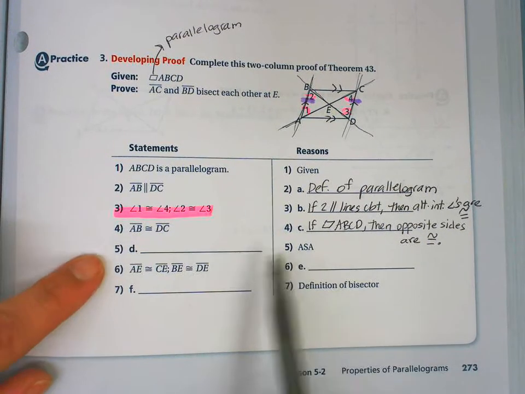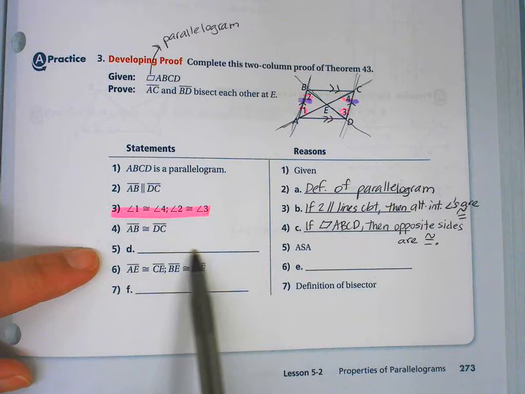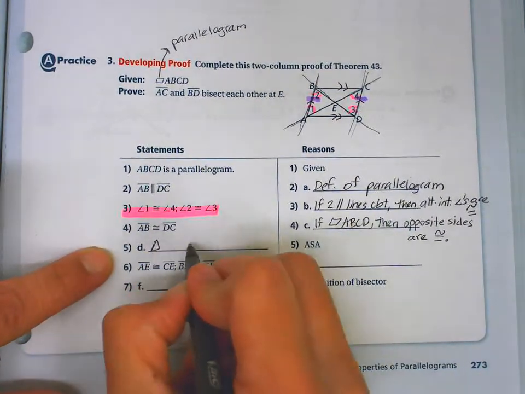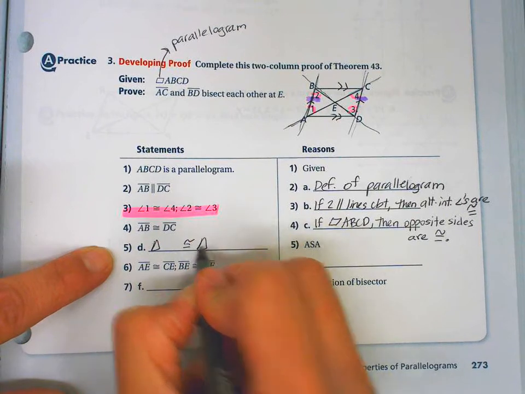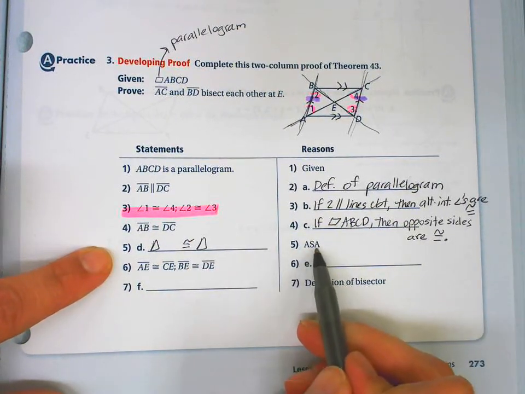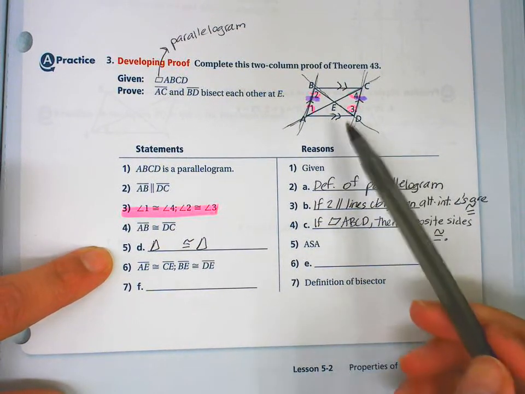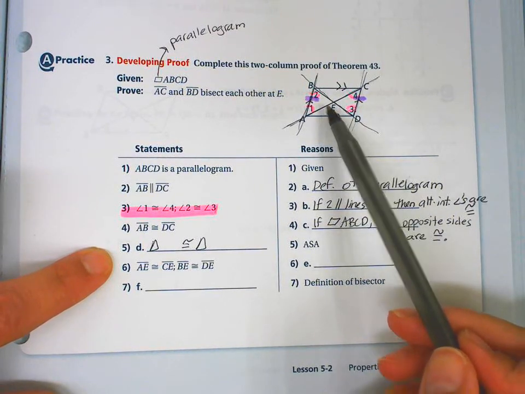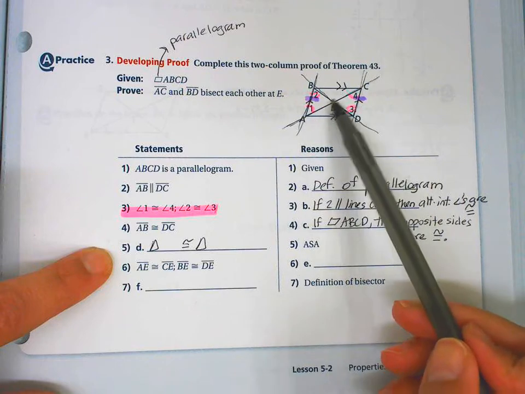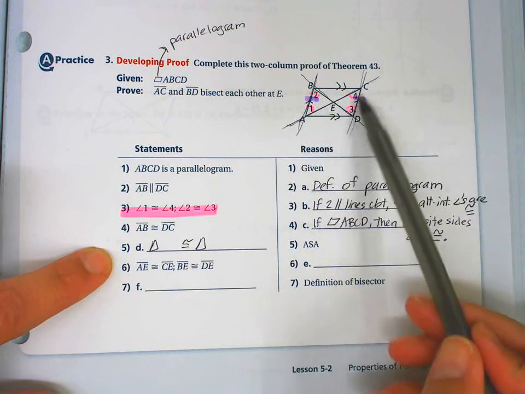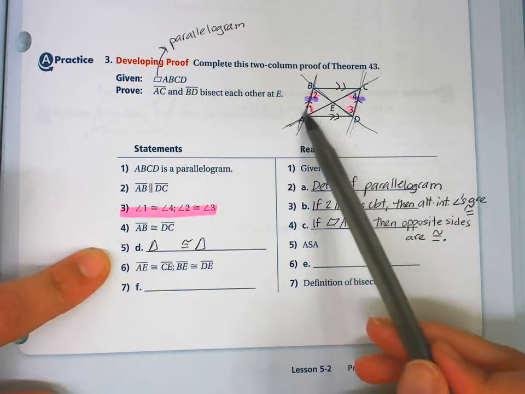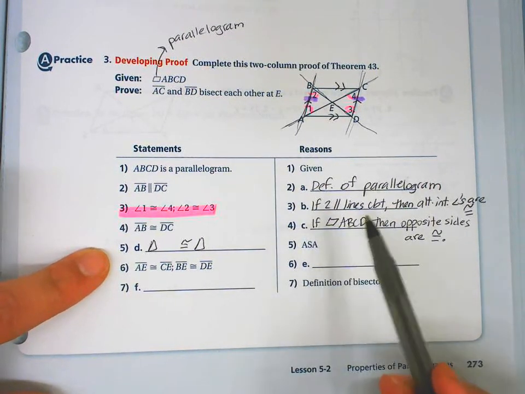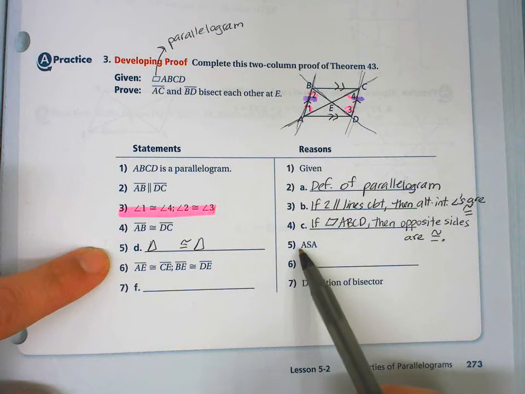Okay, so going forward to number 5, I have to fill in here, and I know it's ASA. So if it's ASA, I know it has to be two triangles that are congruent by angle, side, angle. So looking up at this parallelogram, I see 4 small triangles, and even if you cut it across the diagonal, you could see 2 larger triangles, or the other way, 2 large triangles. So it is a little confusing to see what are the 2 triangles, but focus on the ASA.